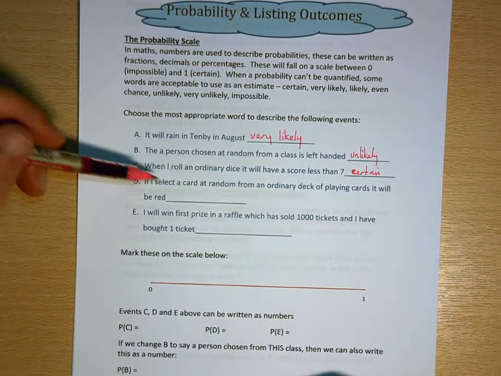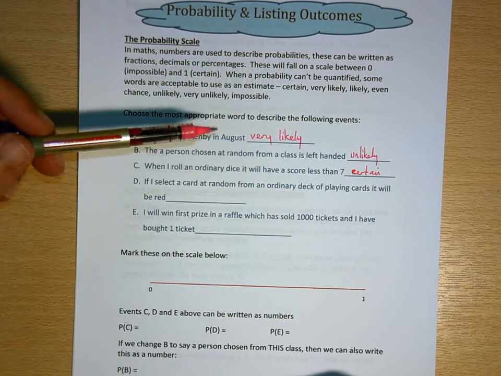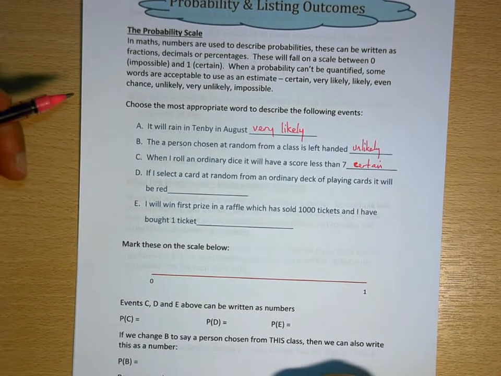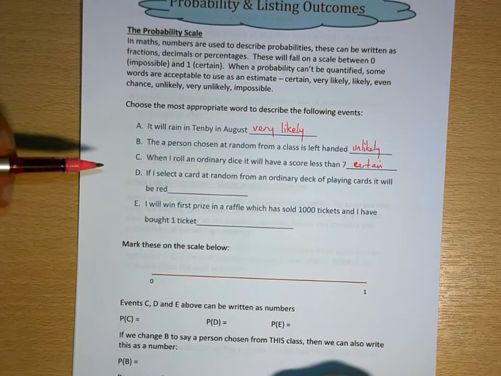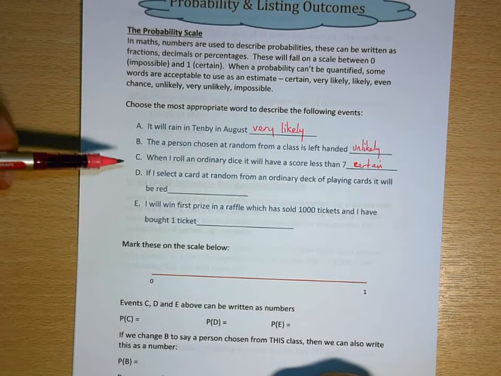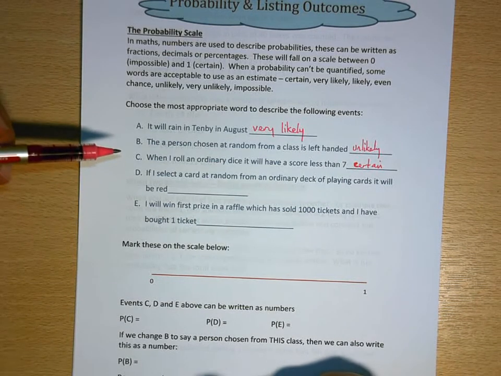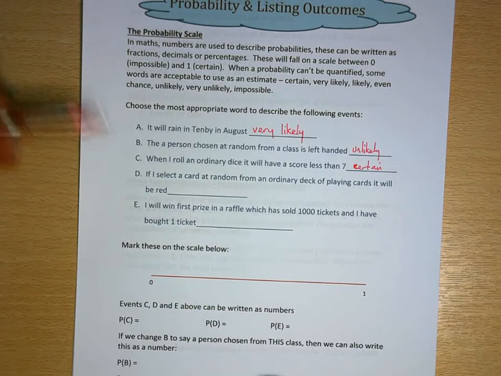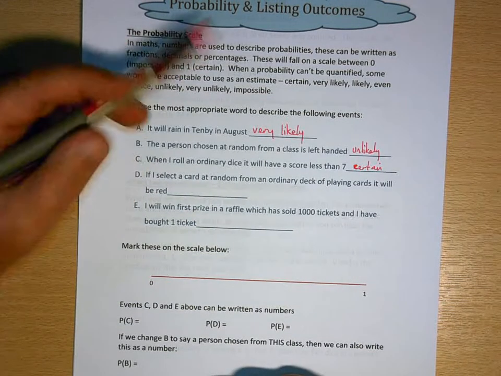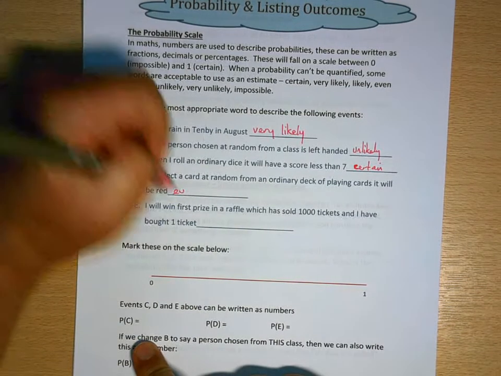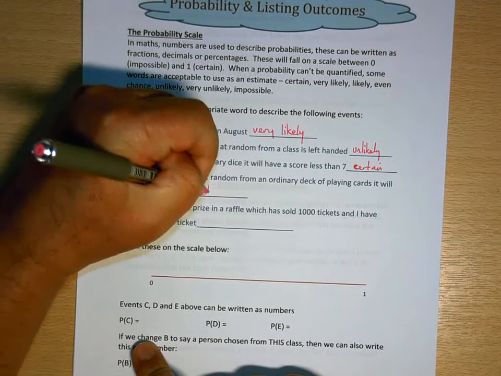If I select a card at random from an ordinary deck of playing cards, it will be red. Well, I'm sure you know that on an ordinary deck of playing cards, which has got 4 suits, diamonds, hearts, clubs and spades, half of them are red, the diamonds and hearts, and half of them are black. So there'd be an even chance. You'd be equally likely to get a red or a black.